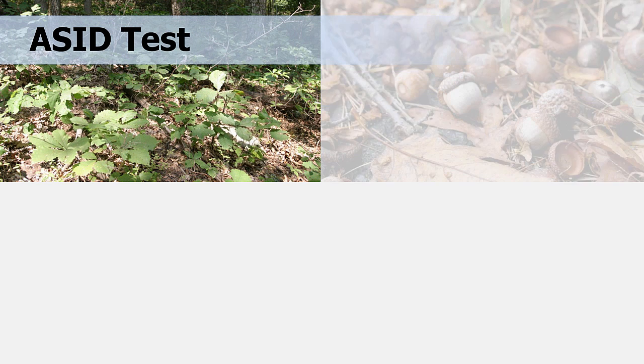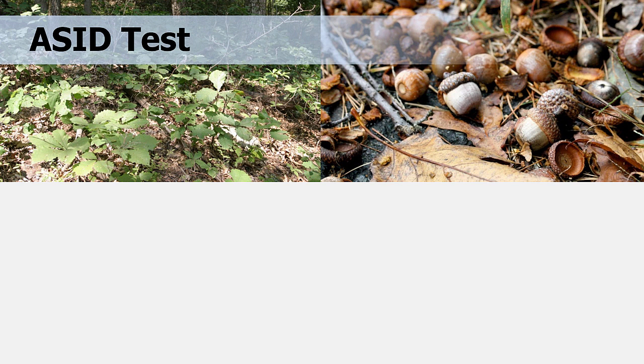A represents advanced regeneration. Do you have it, and is it enough and of desirable species? S represents seed source. Will the harvest retain seed source for desirable species? Even if the cut is not to establish or release regeneration, it is important to retain this option.